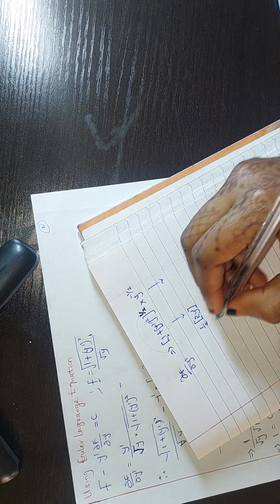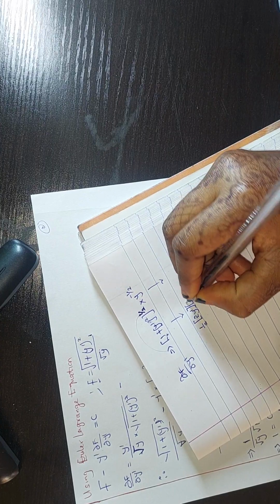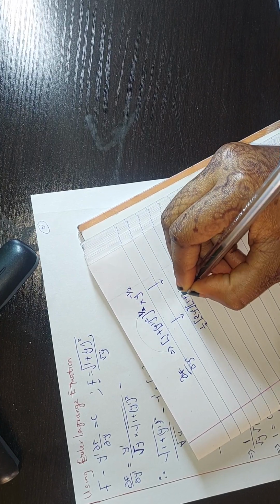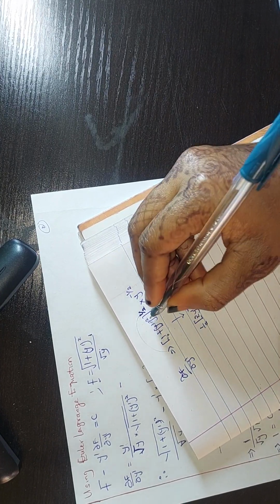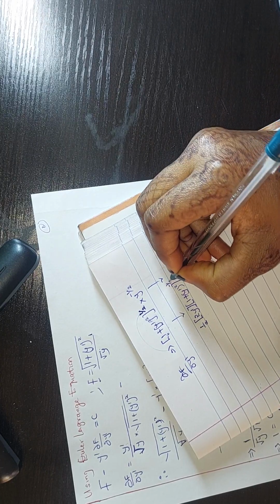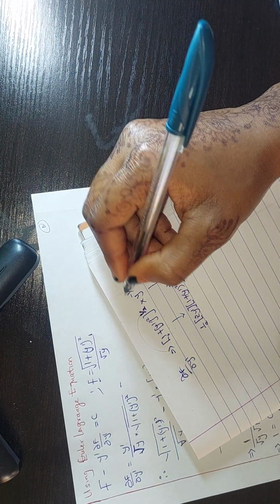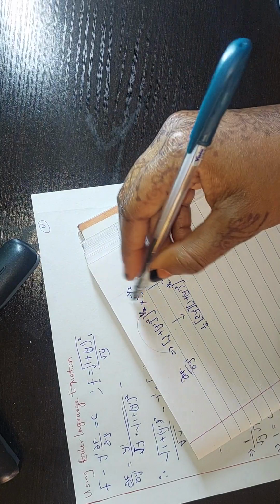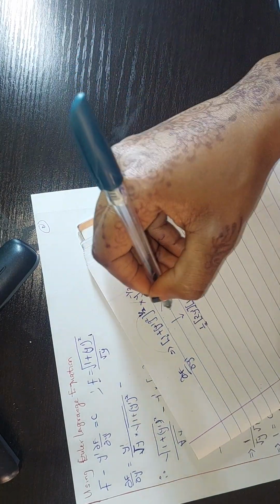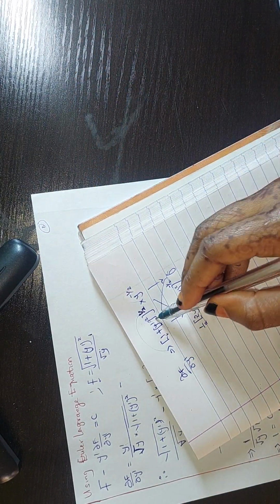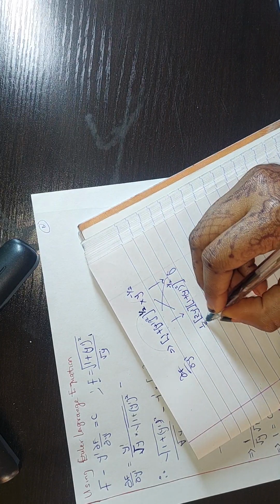Then bring down the power, differentiate the bracket, rewrite the equation, and reduce the power by 1. So this will be half minus 1, which is minus half. And if I differentiate y raised to power minus half, because it is not y prime, I take this as a constant, so this will be 0. Then I can cross multiply. If I cross multiply, this will be 0.